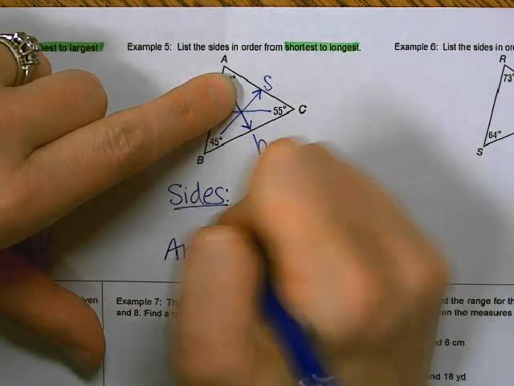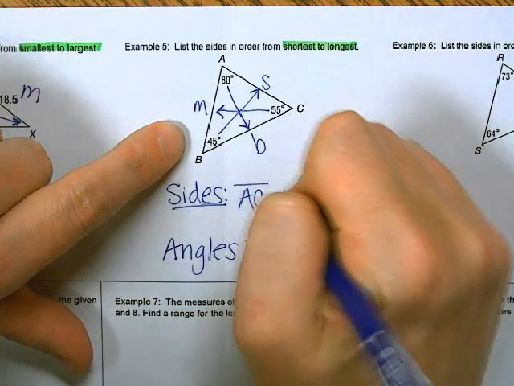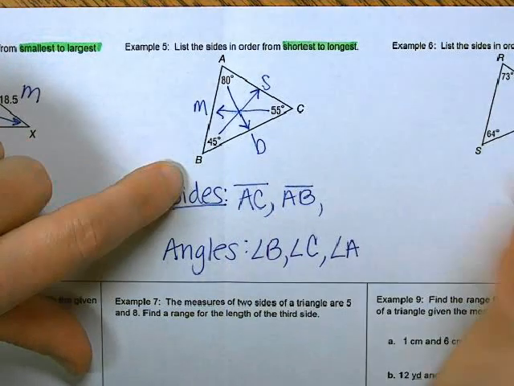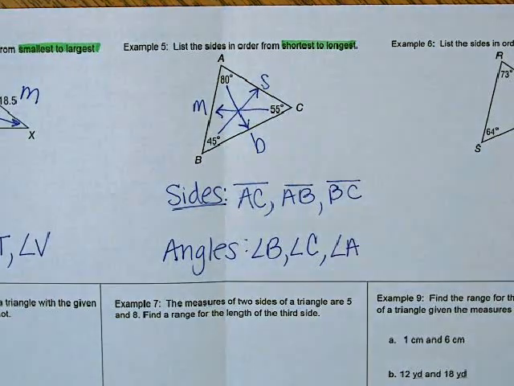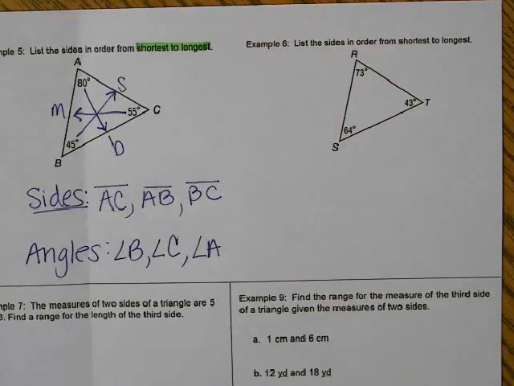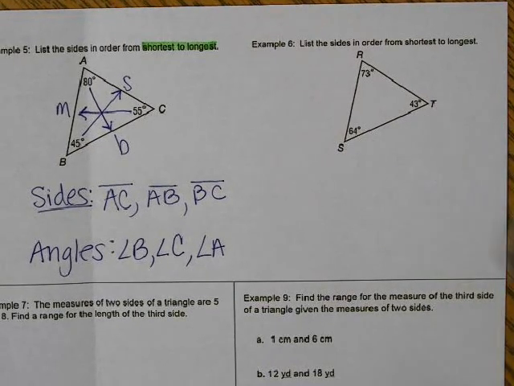So the shortest one is AC, followed by AB, and lastly BC. Okay. Now, I'm sorry, I wish I would have left one of these problems with an angle missing, or you had to solve it and then find from shortest to longest, because I feel like you need an example that looks like that.